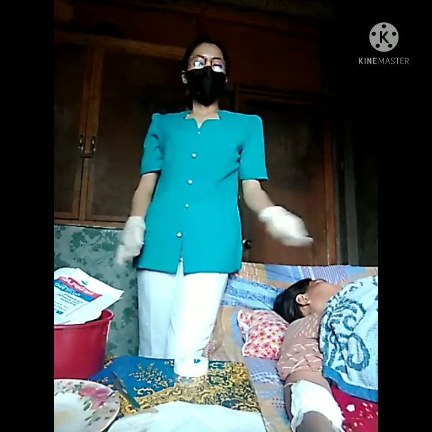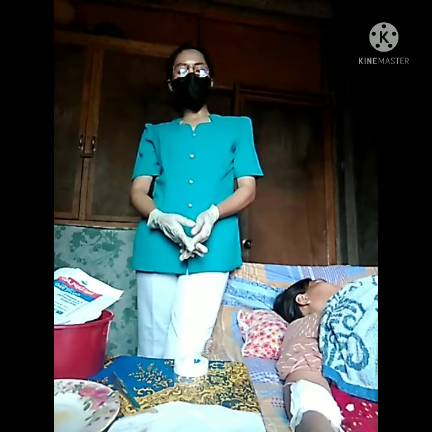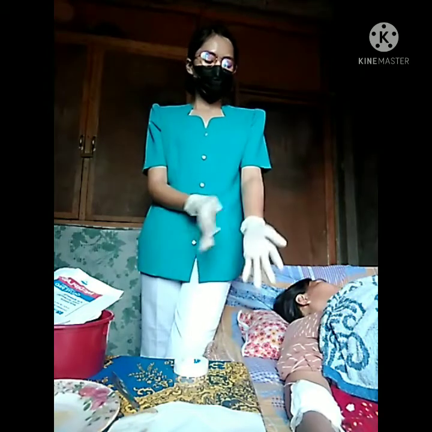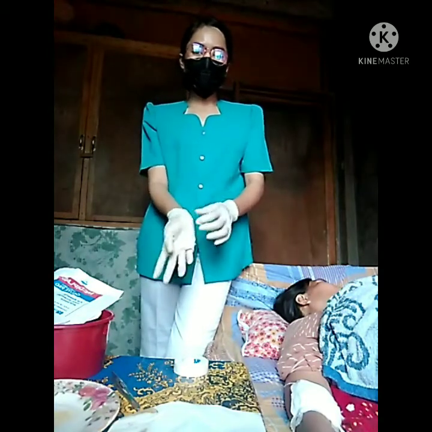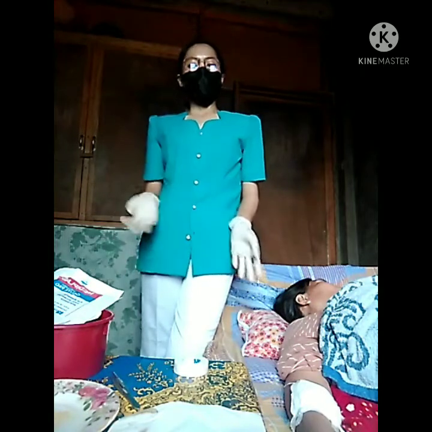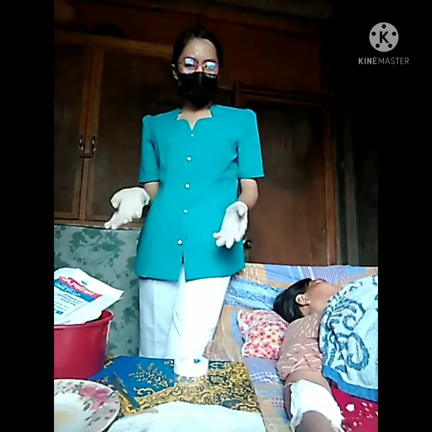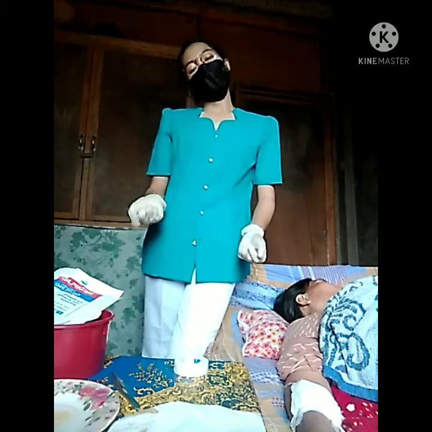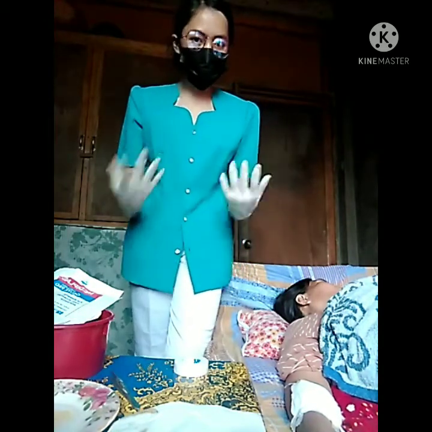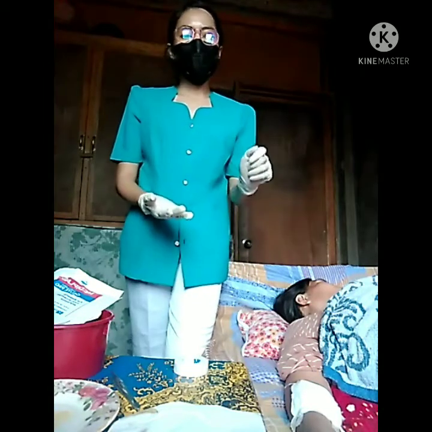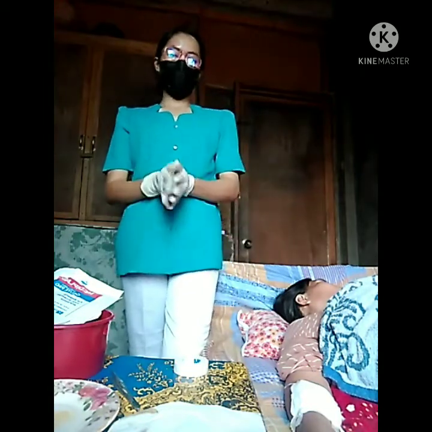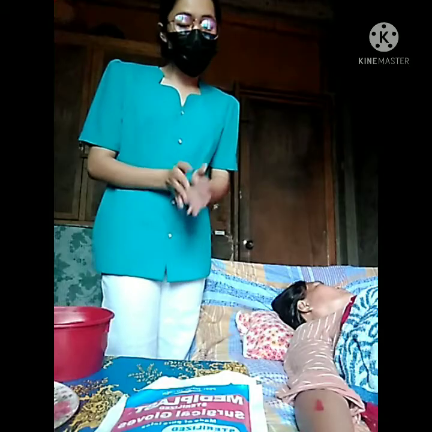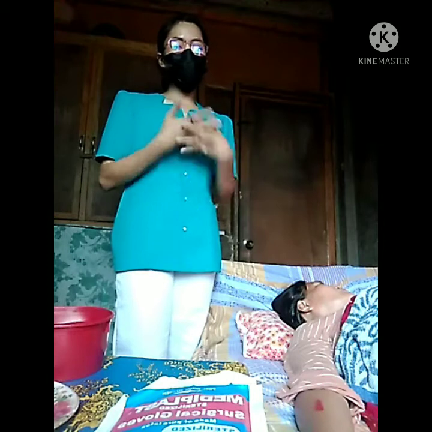So after you do the dry dressing, you will get your gloves disposed in the waste receptacle, and then clean the area after you leave, and then sanitize your hands or wash your hands, and then record your work. So after demonstrating the dry dressing, let's proceed to the wet-to-dry dressing.